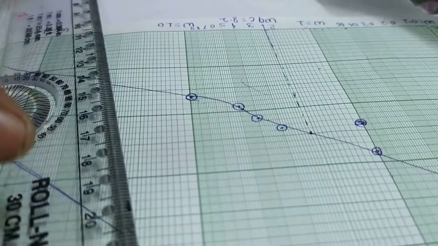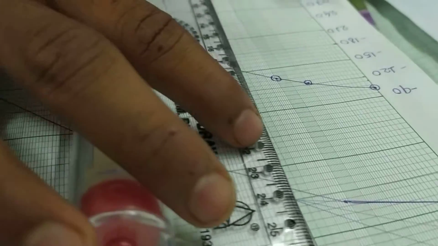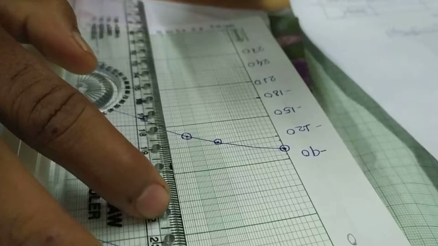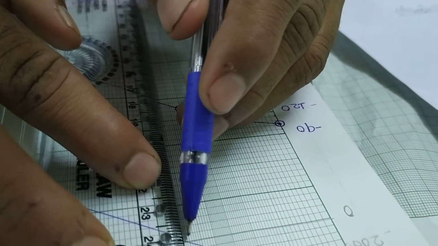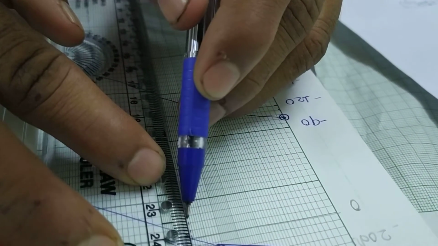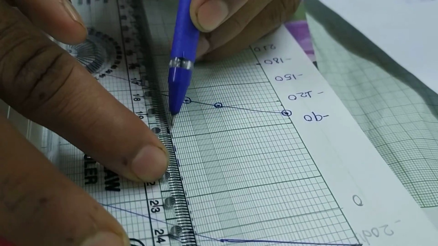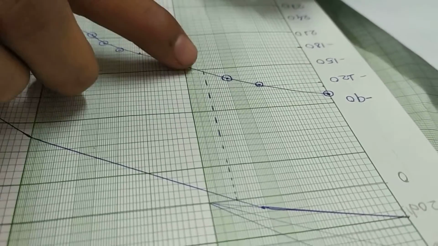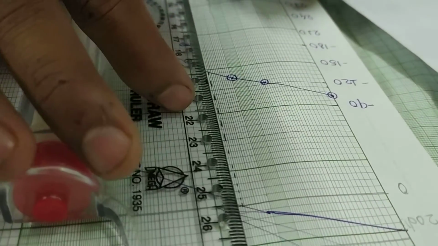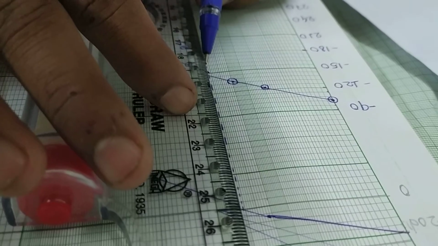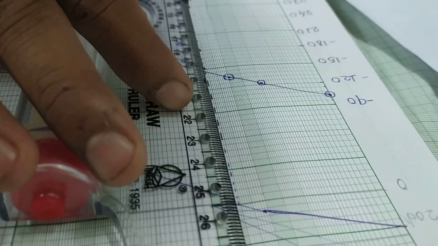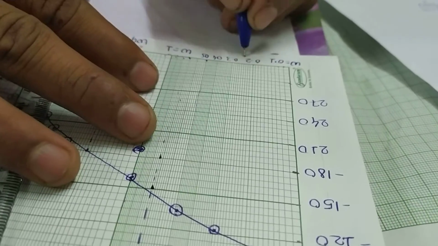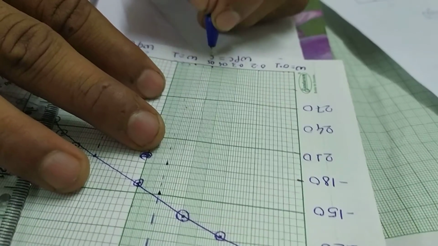So now we have to find omega PC, the line which crosses the 0 degree. Here we are cutting the line which is 0 degree. So this is nothing but omega PC. What is the value for omega PC? The line extends below up to here. We get 0.5 and 0.6, so omega PC is equal to 0.6.